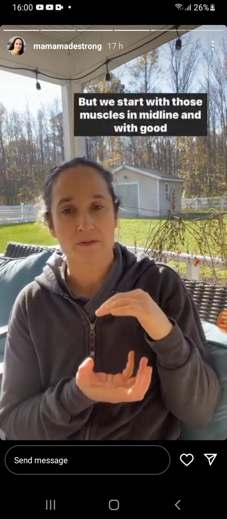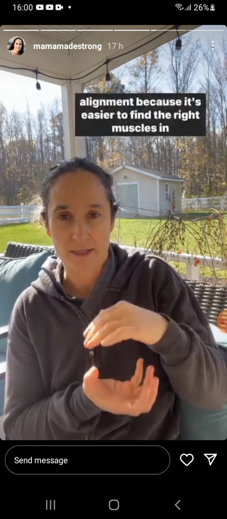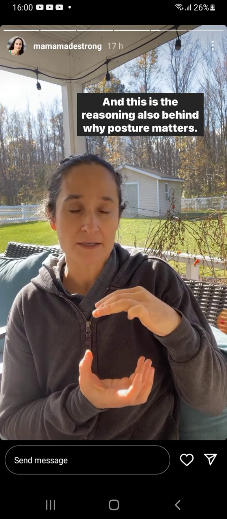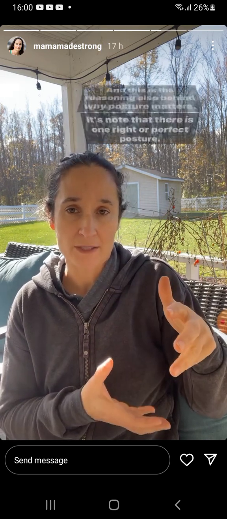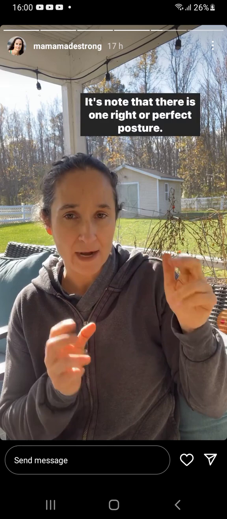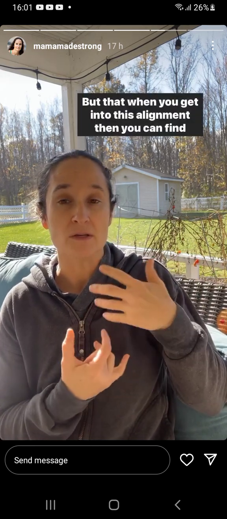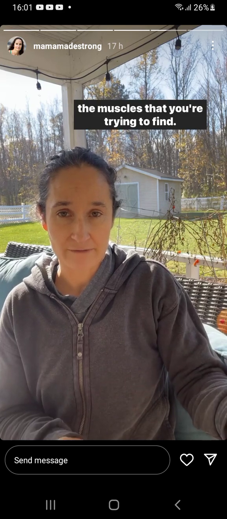But we start with those muscles in midline and with good alignment, because it's easier to find the right muscles in that position. And this is the reasoning also behind why posture matters. It's not that there is one right or perfect posture, but that when you get into this alignment, then you can find the muscles that you're trying to find.